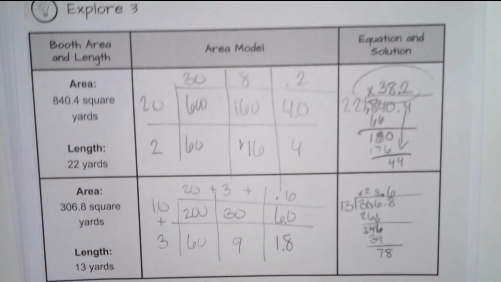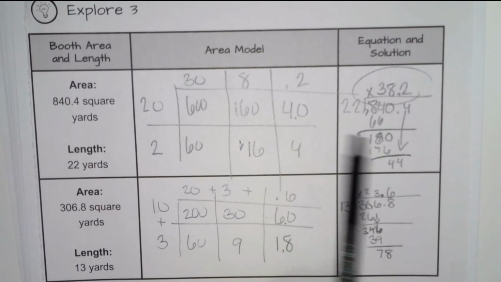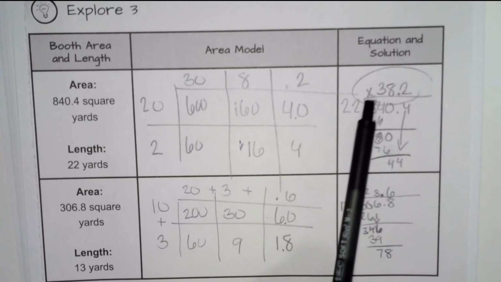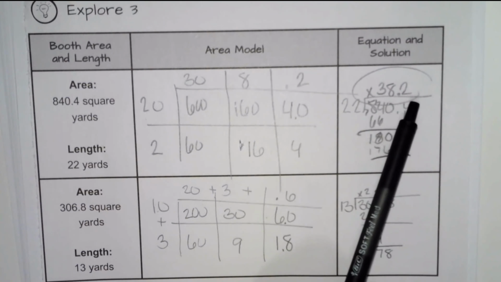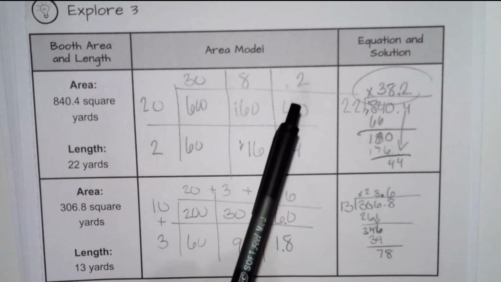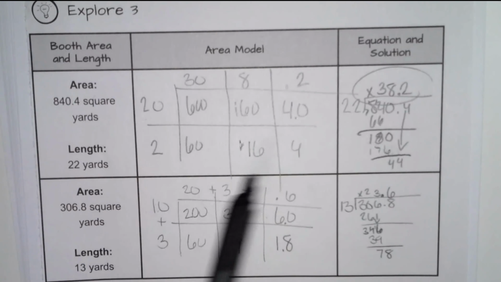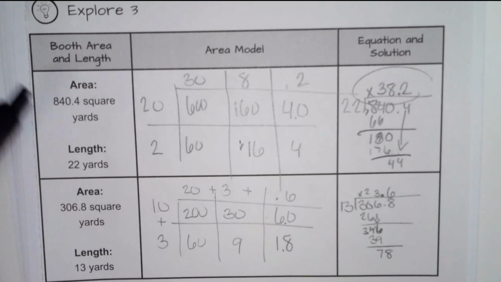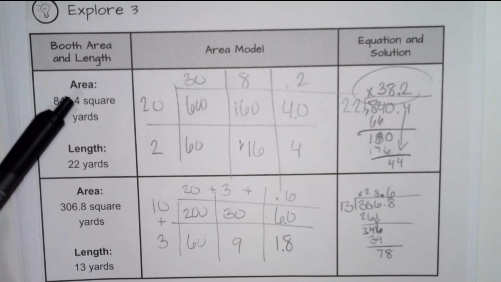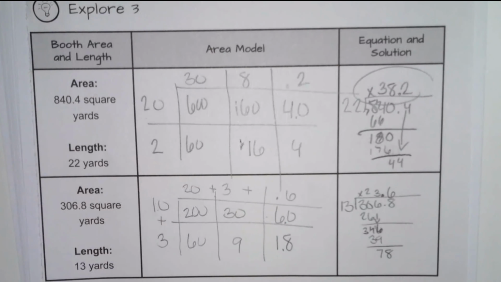All right, boys and girls, let's walk through what page 109 should look like. If I did my standard, I should get a 38 and 2/10. If I break up my 38 and 2/10 and I put my 22 on this side, these are my numbers I end up with, and if I added them all together, I would get 840 and 4/10. Go ahead and pause the video and make sure mine looks like yours.